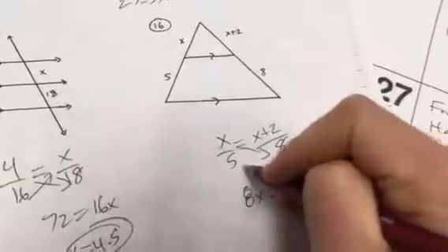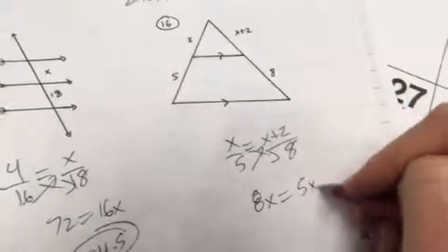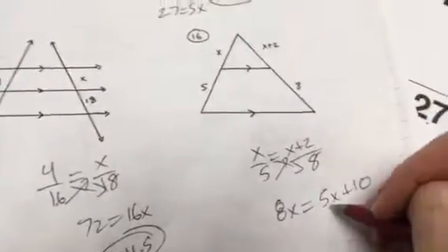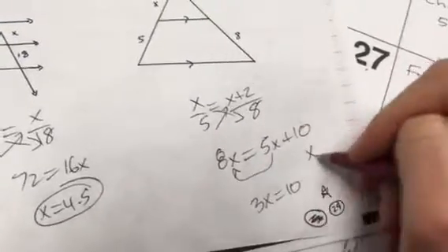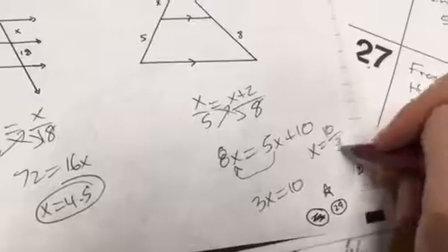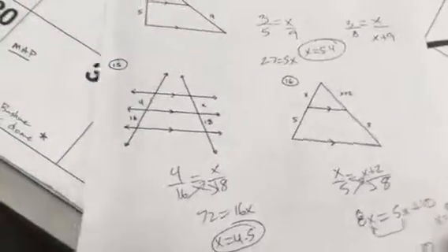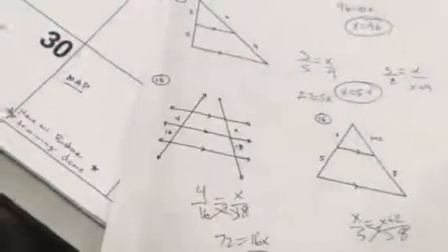You're going to get 8x equals, I believe this is going to be 5x plus 10. Move this over. 3x equals 10. Divide by 3. 10/3. All right, that is page 29. I know the next one I promised you guys can do 32, so we're going to look at 33 here.